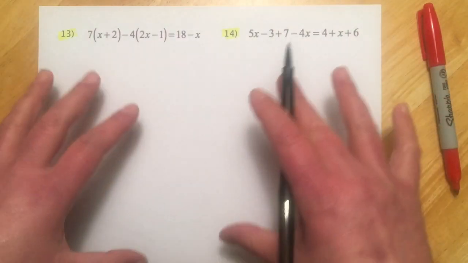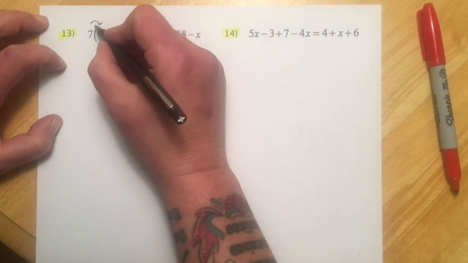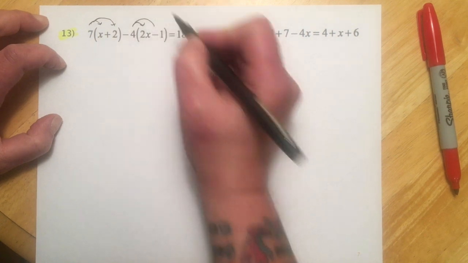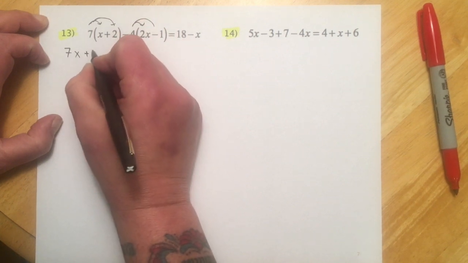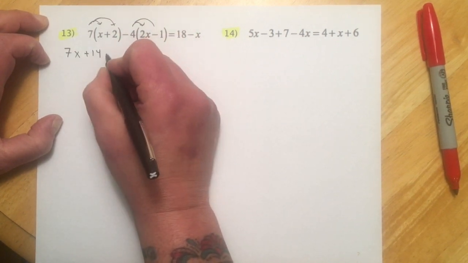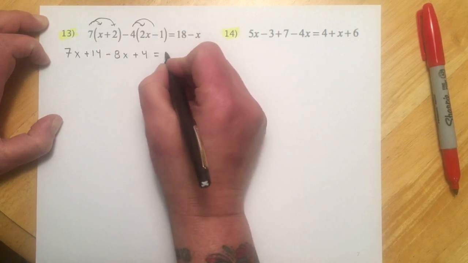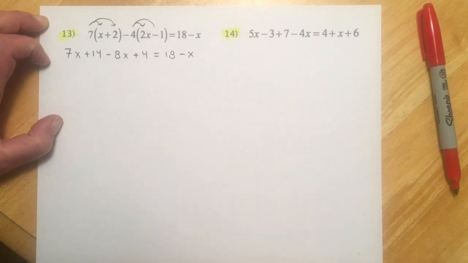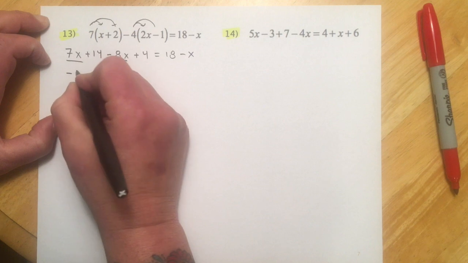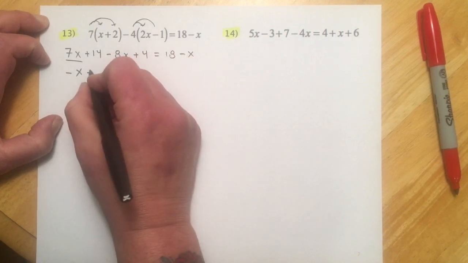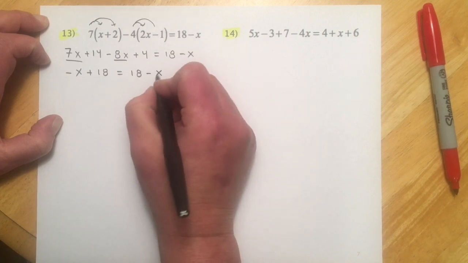For what that would look like in the course of kind of a bigger problem. So we've seen a few things like this. We'll do our little distribute, clear our parentheses out of here. So this is going to go 7x, 7 times 2 for 14, negative 4 times 2 for negative 8x, negative for positive 4, equals 18 and minus x. And then we collect our terms. So that's going to be negative x. 14 plus 4 is plus 18 equals 18 minus 18.